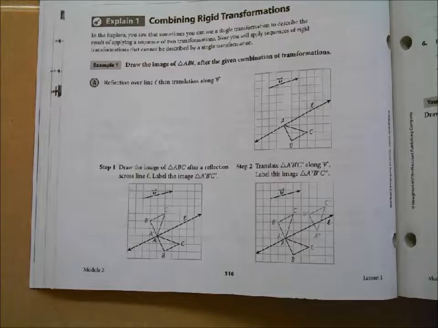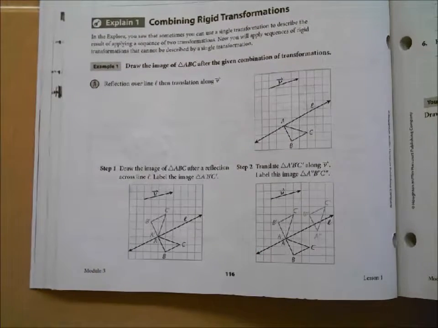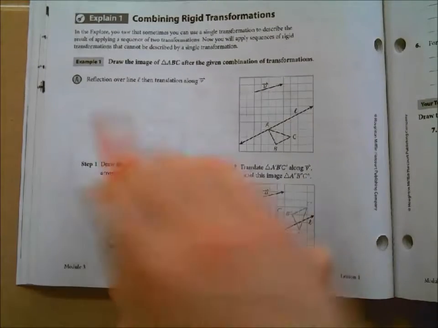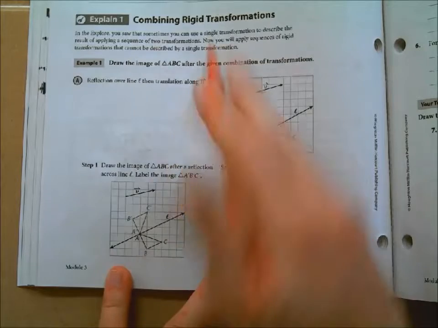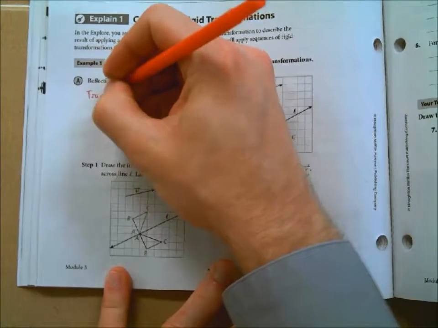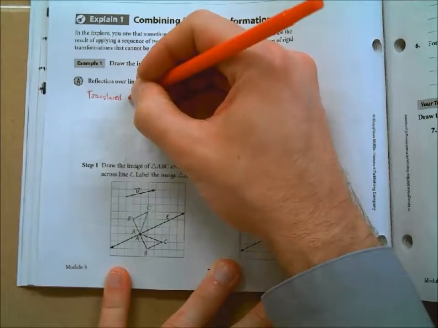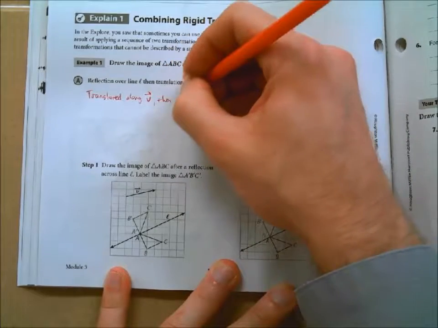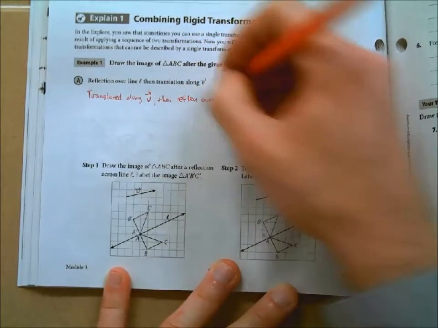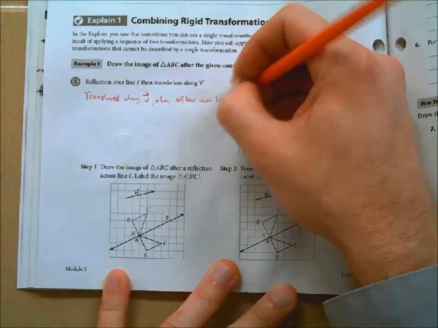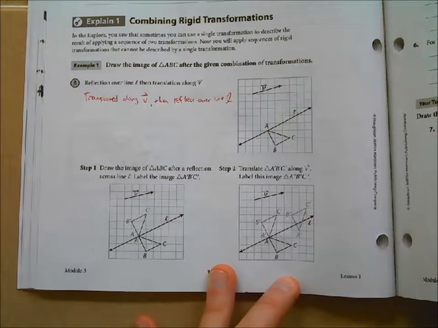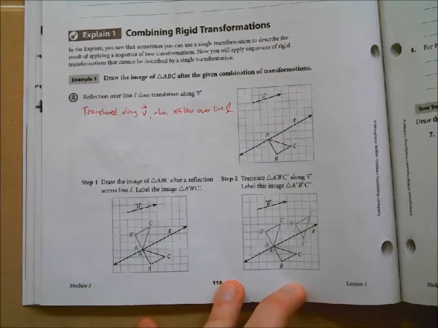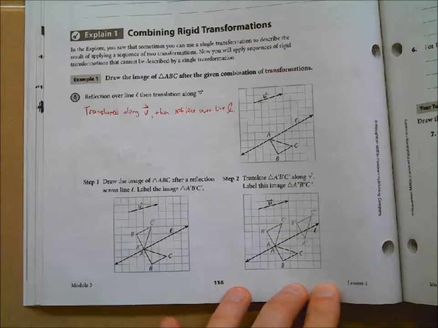What if we reversed these directions? What if we said, instead of reflecting over line L and then translating along vector V, what if we translated along vector V, then reflect over line L? Would that result in the same location of A prime prime, B prime prime, C prime prime? Yes? Well, why don't you guys go try it?